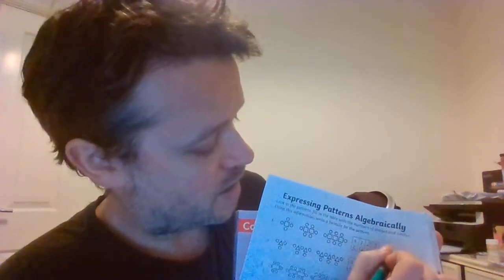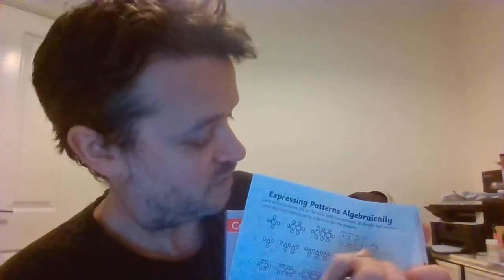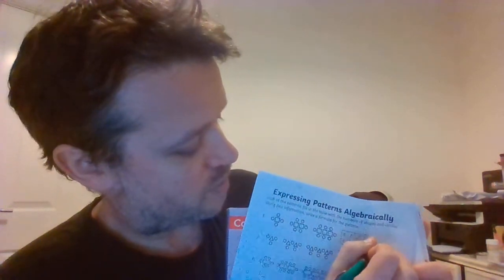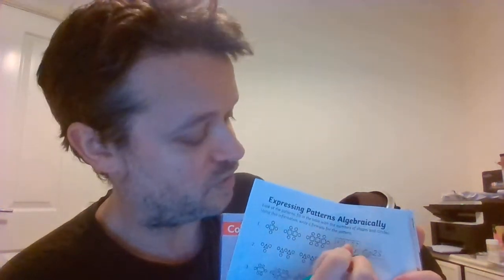I'm multiplying by 2 and then adding on another 2. To express that, I would do 2s for 2 times the squares. We don't do 2 times s, we just do 2s. Where you have a number and a letter, it means multiply. And then add 2.